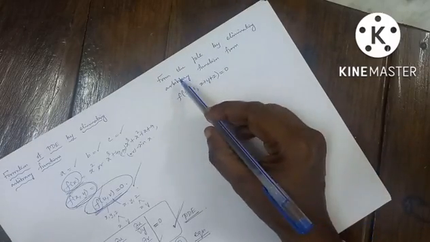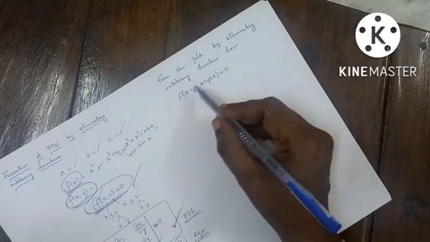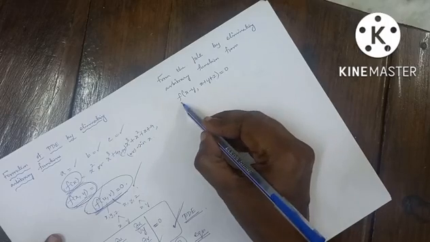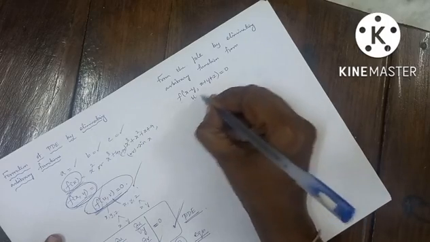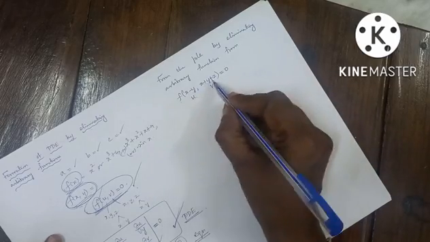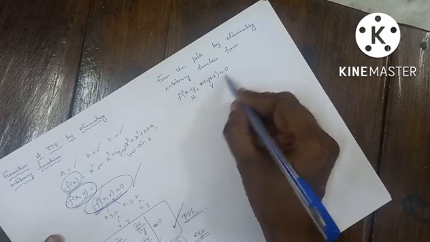Let us do this problem. Form the PDE by eliminating the arbitrary function. It's very clear: F is the arbitrary function, and this is u, this is v, where u and v are functions of x, y, z. So F of u comma v equals 0.